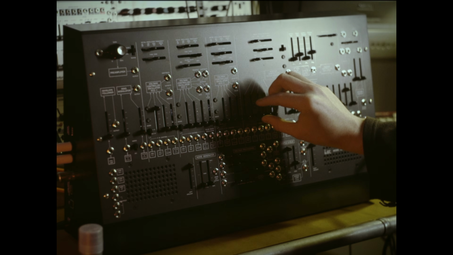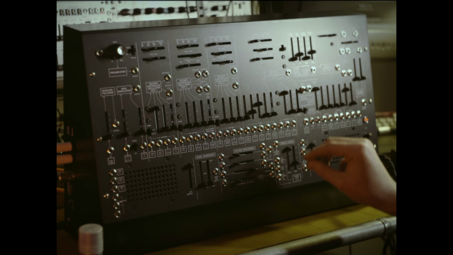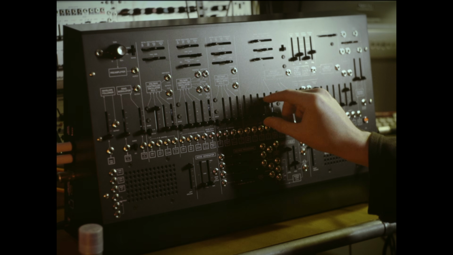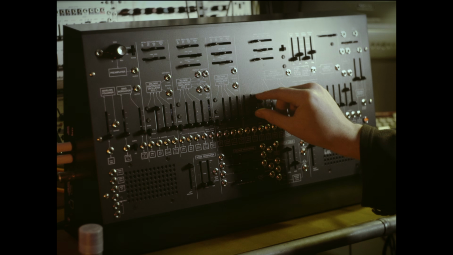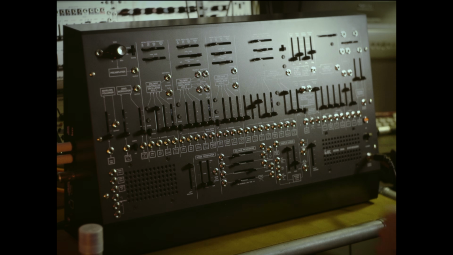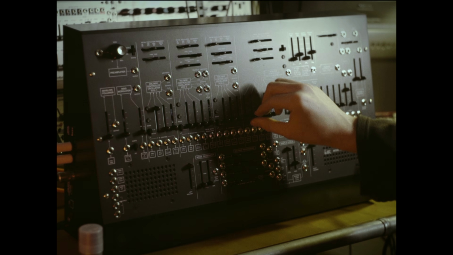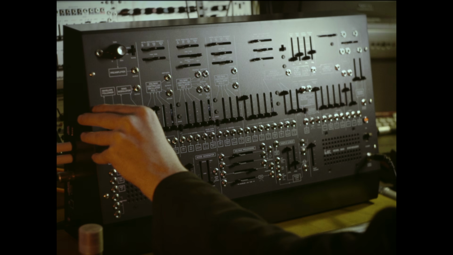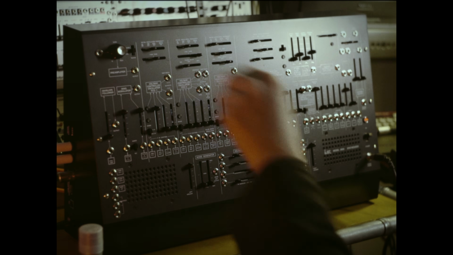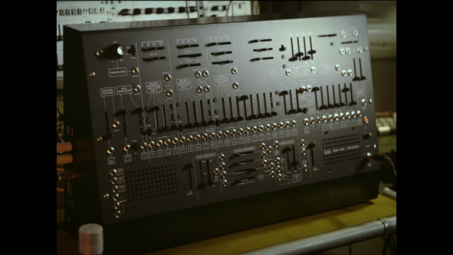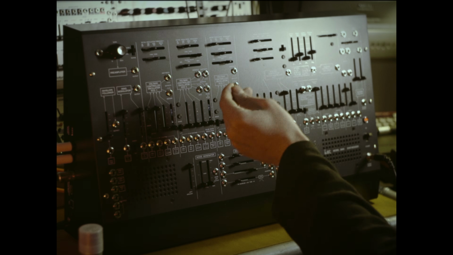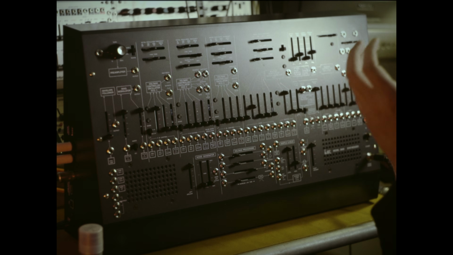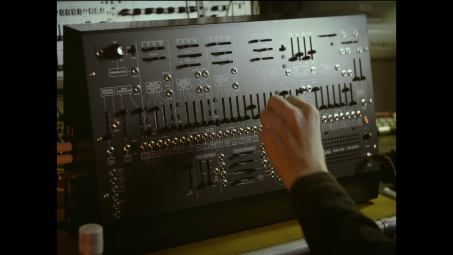The first oscillator, second oscillator and third oscillator. Let's now increase the amount of ring modulation. And we hear it's already immediately a lot more metallic and darker and a little bit richer in texture and body, I would say.